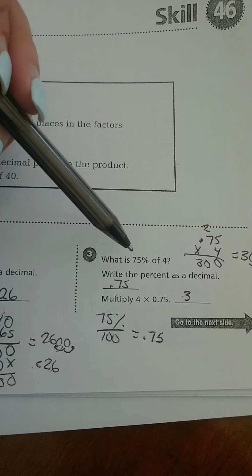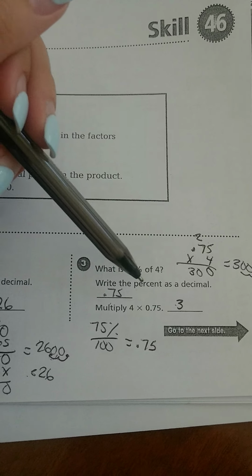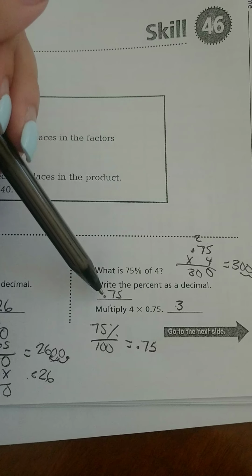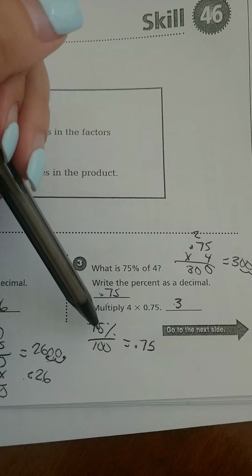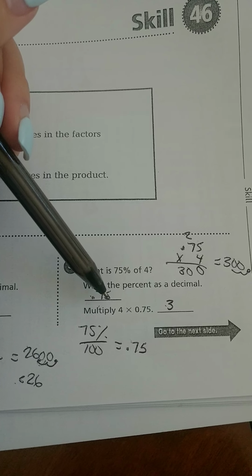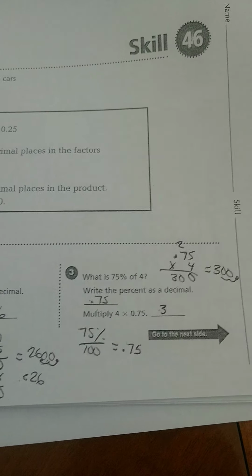And here it's asking what is 75% of 4. We write the percent as a decimal. So again, it's 75 hundredths. That's how I got it. And then we're going to multiply it by 4 over 75 hundredths.